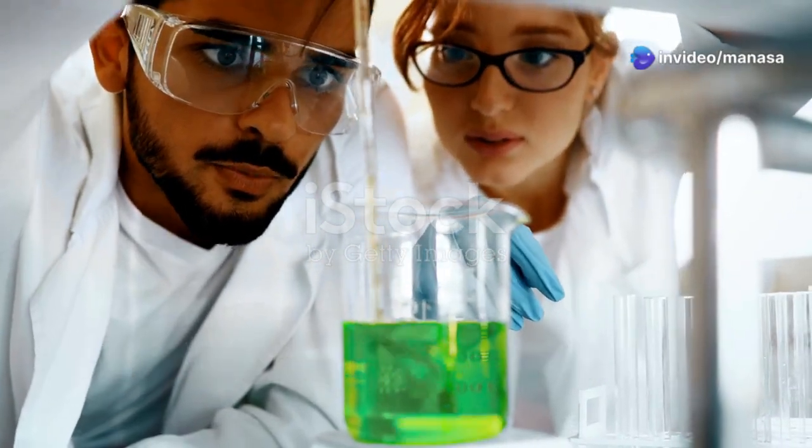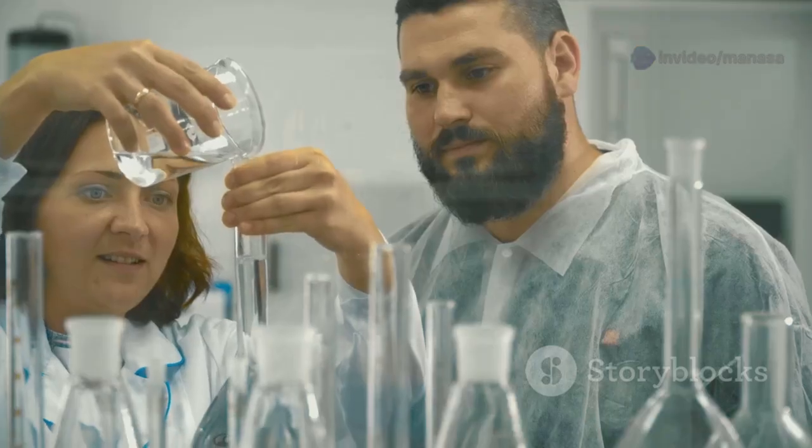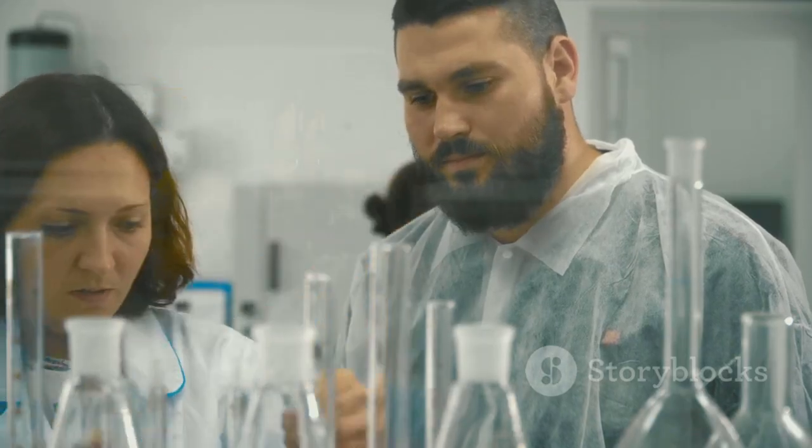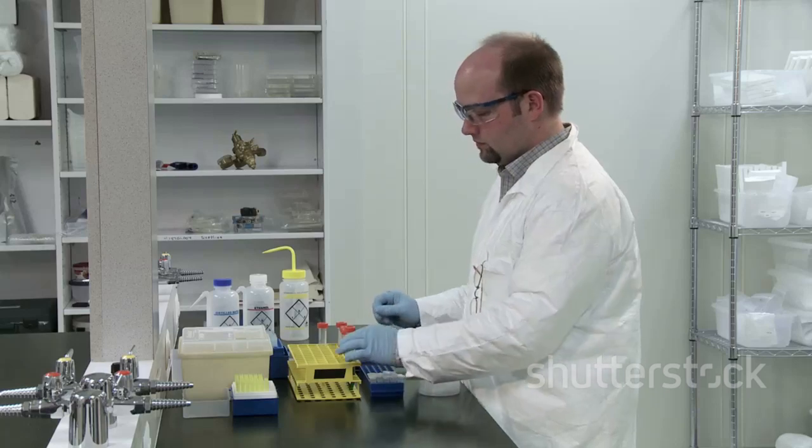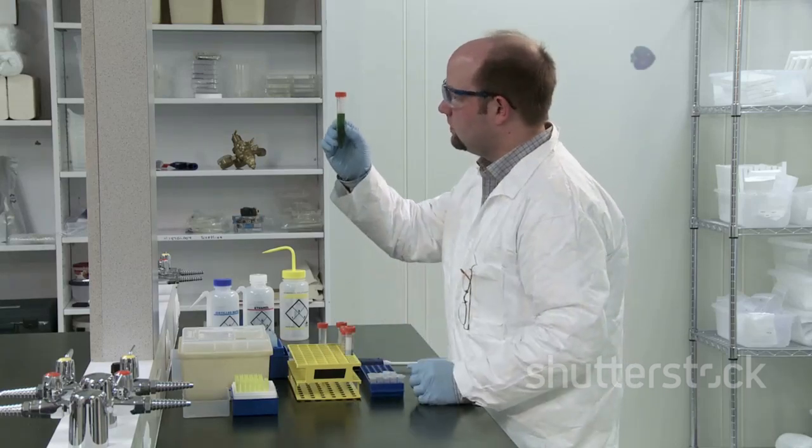Have you ever wondered how much sugar is in your favorite drink? Or how much medicine is in a pill? Quantitative analysis in chemistry helps us answer these questions. It's kind of like detective work, but for chemicals.